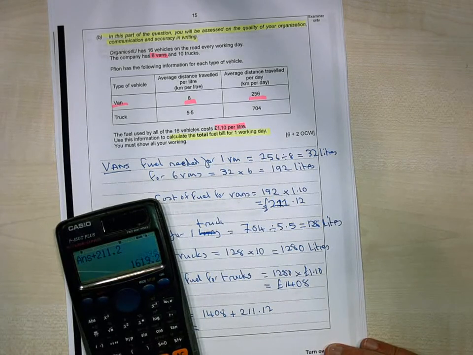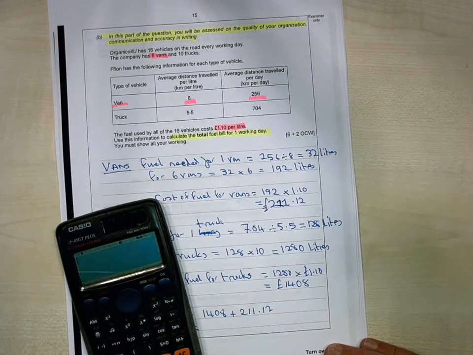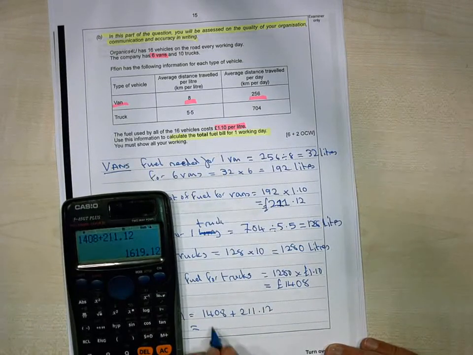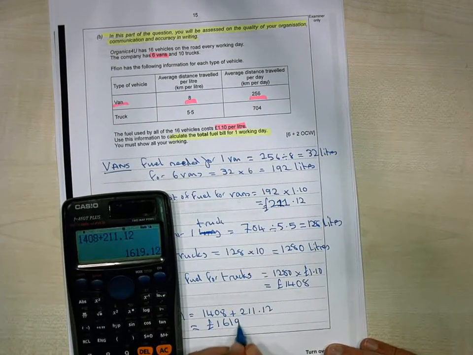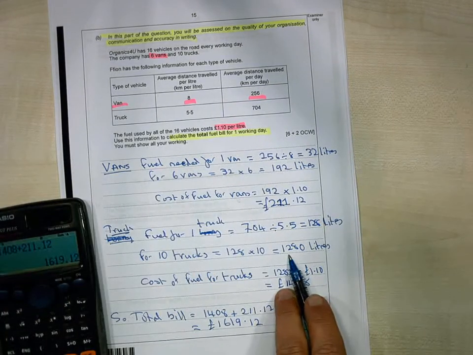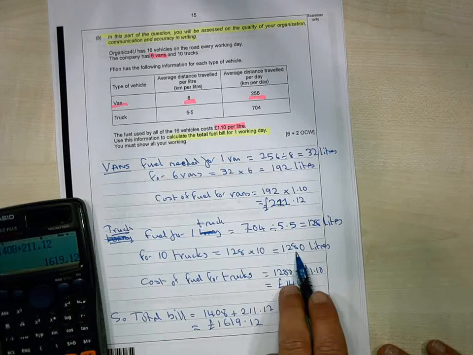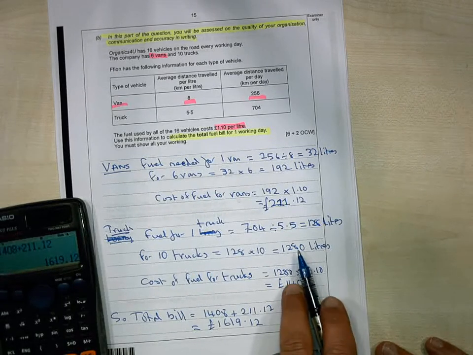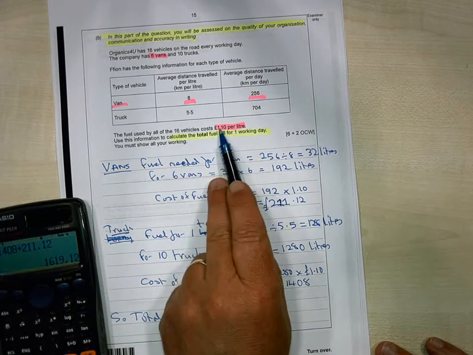So £1,619.12 per day it's cost them to run. Why do you times it by £1.10? I need, for the trucks, I need 1,280 litres, and I want to find out how much that's going to cost. And the cost per litre of the fuel is £1.10.